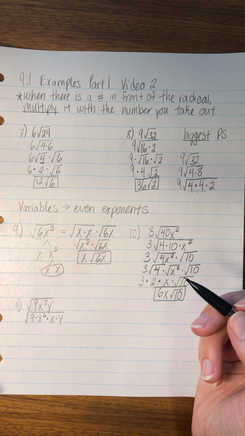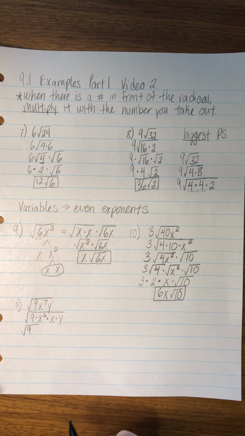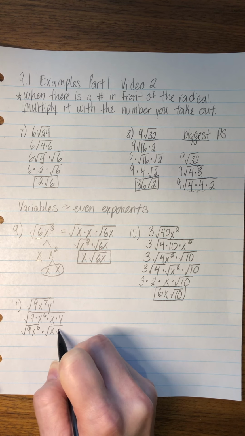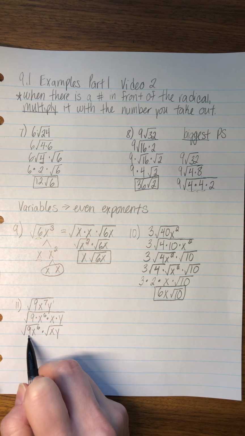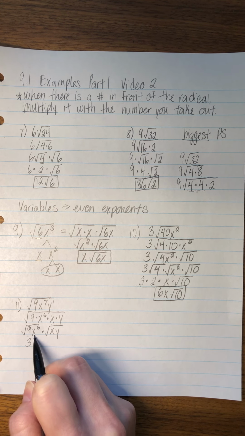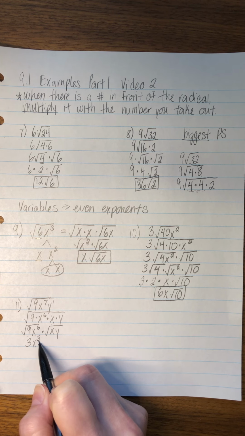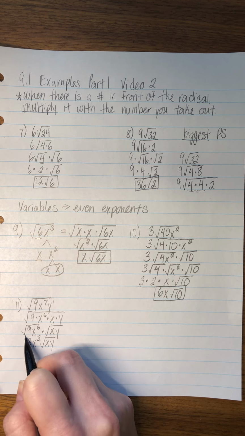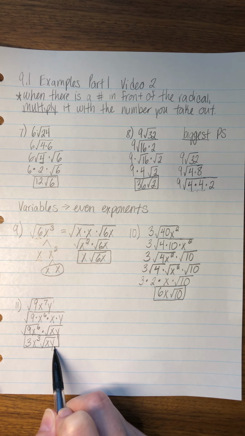So now let's split up the perfect squares so that they are in their own radical. 9 is a perfect square, x to the 6th is a perfect square, x and y are not. They're going to go in their own radical. Now we can take the square root of both of the perfect squares. The square root of 9 is 3. The square root of x to the 6th is x to the 3rd. Remember, you just divide the exponent by 2 when you take the square root. And then the square root of xy stays the same. And that would be our answer, 3x cubed, square root of xy.